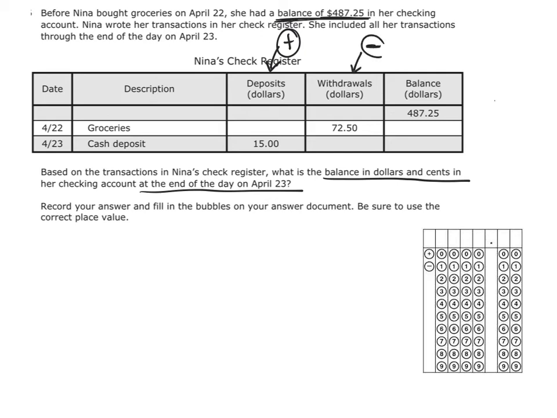Withdraw, that's a negative thing. You're taking money out. So, first thing we can do is work the problem. So we have $487.25. You are taking out $72.50. So remember, when you're adding or subtracting decimals, we line it up.